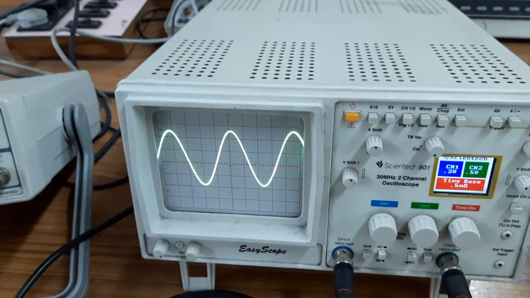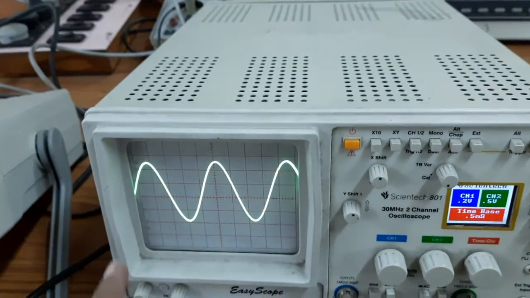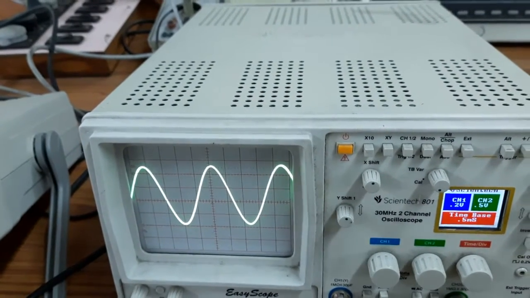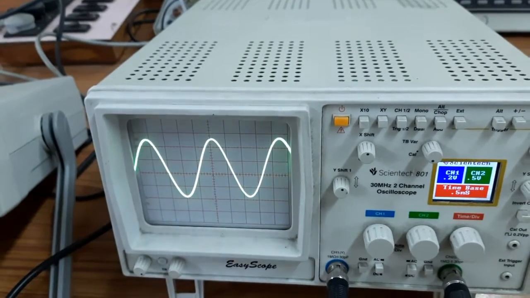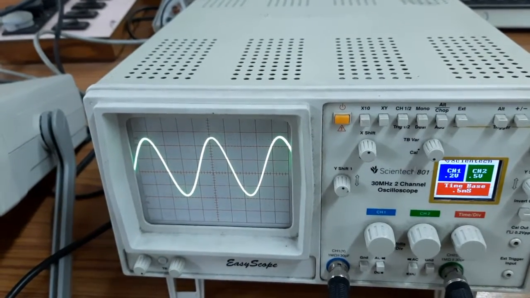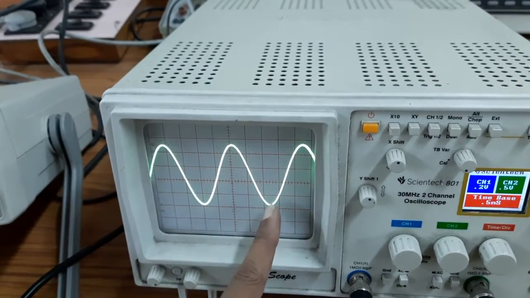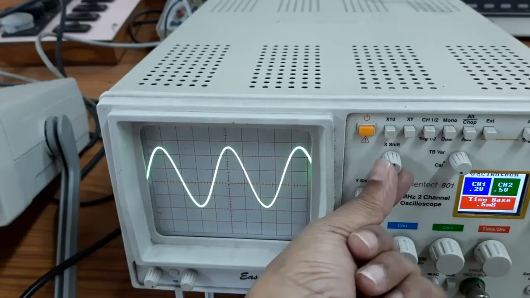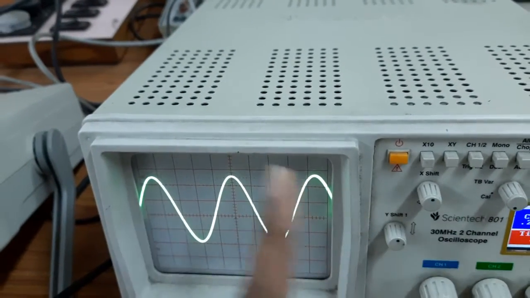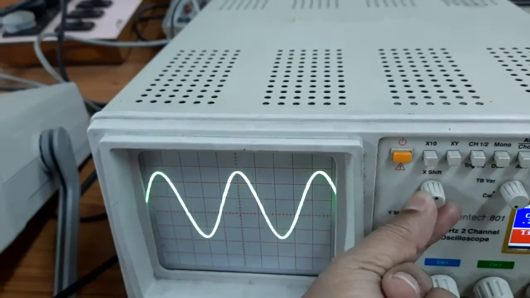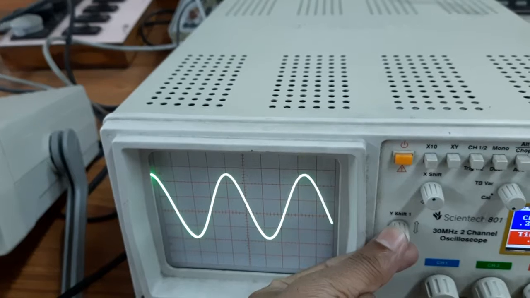Now we will measure the frequency of that signal. Directly we cannot measure frequency from here, but we can measure the time period, and we know that F equals 1 by T. So frequency is the reciprocal of the time period. So how to measure the time period? You just follow. A complete cycle is from here to here, or we can say from here to here. Now by this horizontal shift, X shift, we can shift our signal anywhere horizontally, that is, left or right.